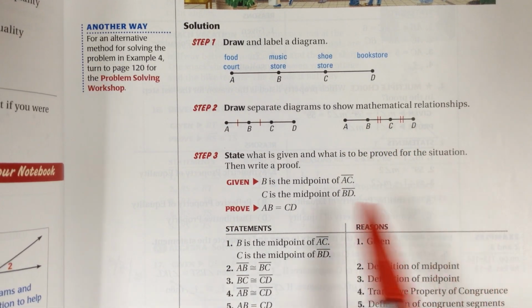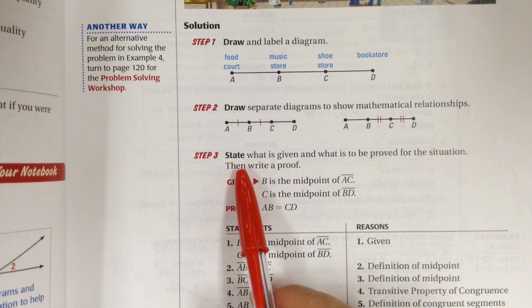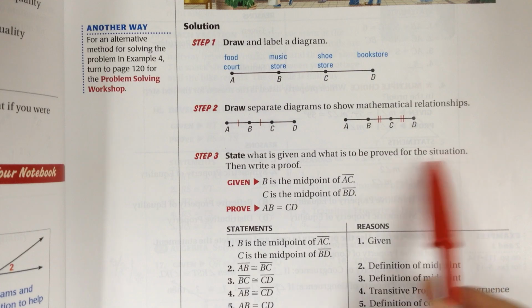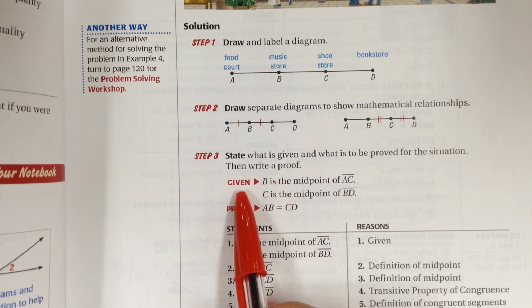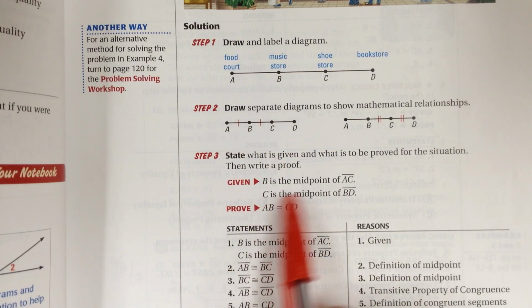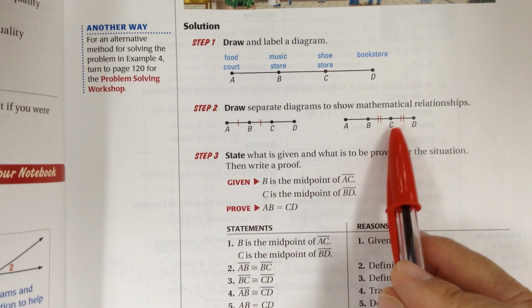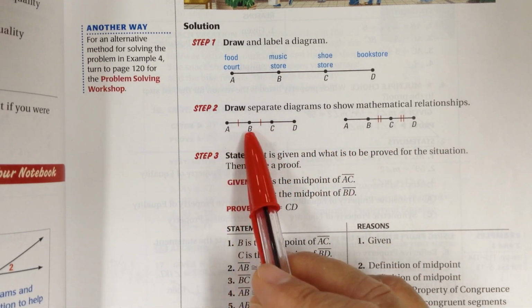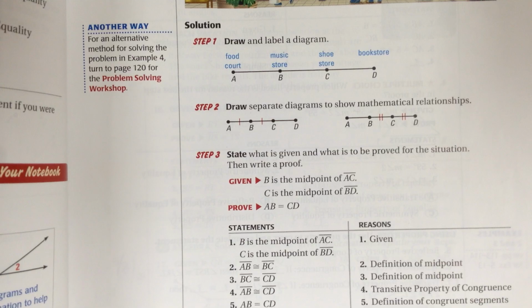Okay. So step 3, state what is given and what is to be proved for the situation, then write a proof. So given B is a midpoint of AC, and also C is a midpoint of BD. And you want to prove that AB equals CD. Okay, so that's what you want to prove.